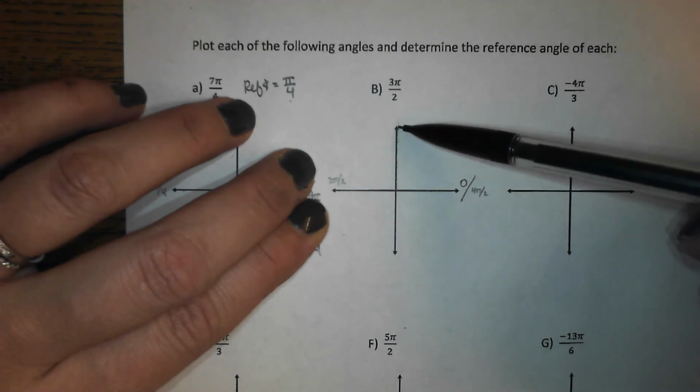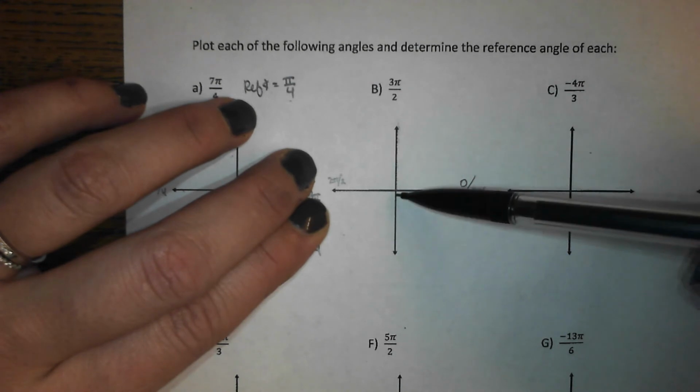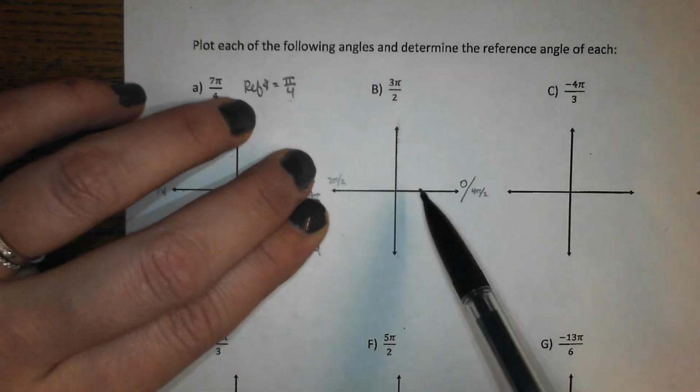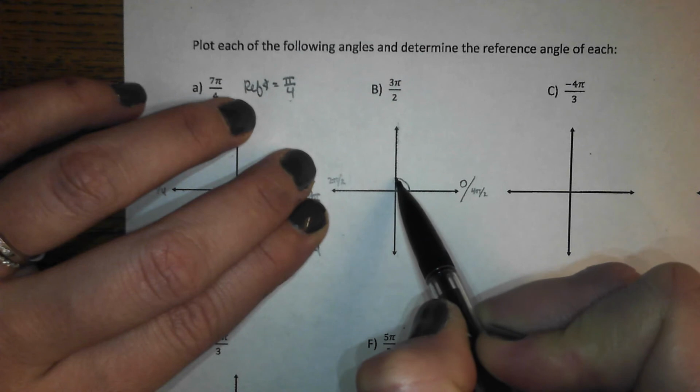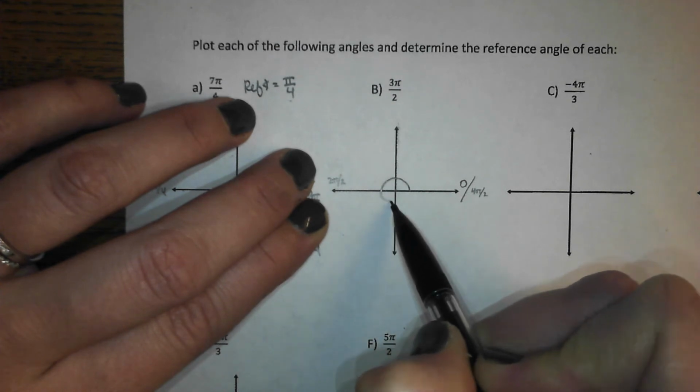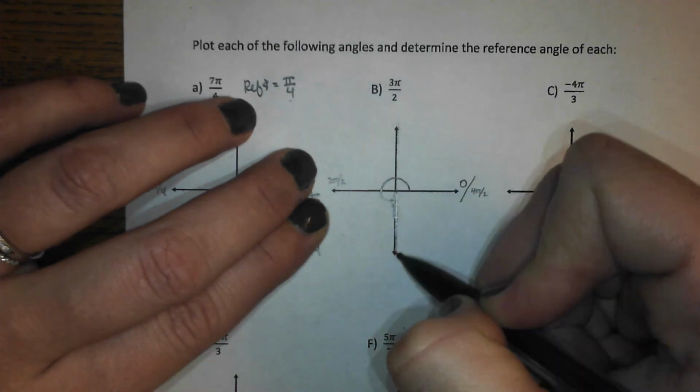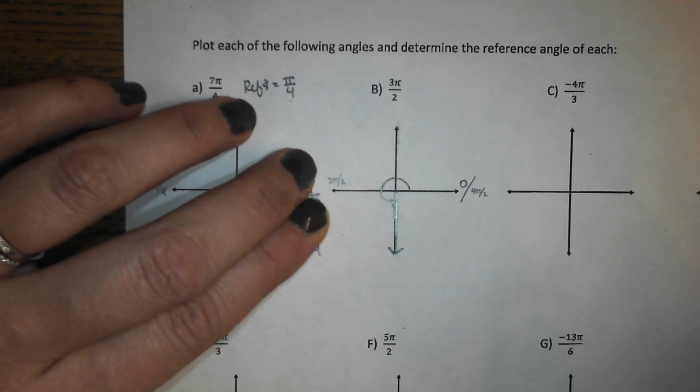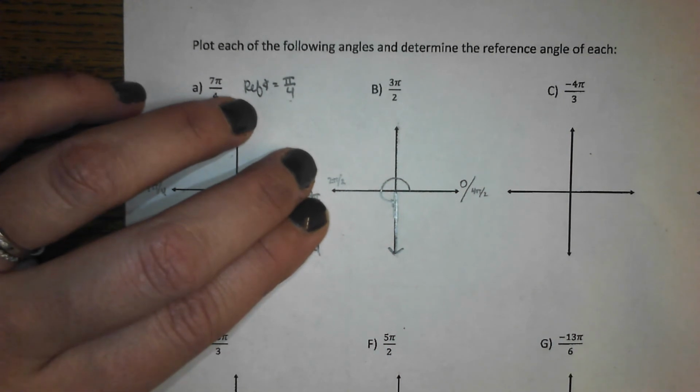Not quite. Someone help him out. Who can help him out? Haley? It would be this one. It is in the middle, but if you're going around, there's 0, there's 1 pi over 2, 2 pi over 2, 3 pi over 2 is going to land you right there. Does that make sense? But the reference angle is pi over 2.